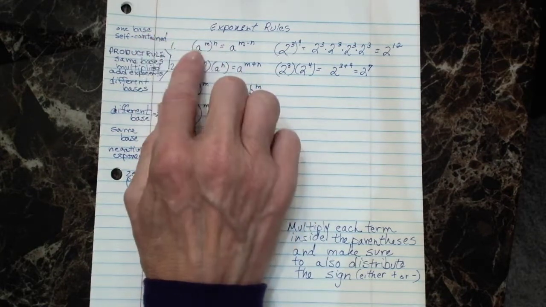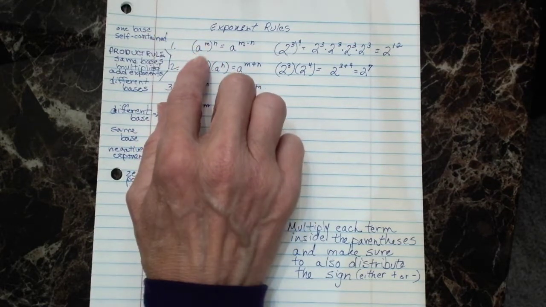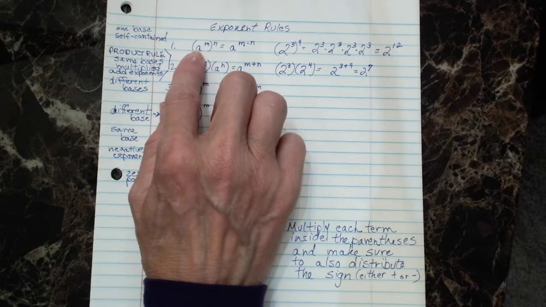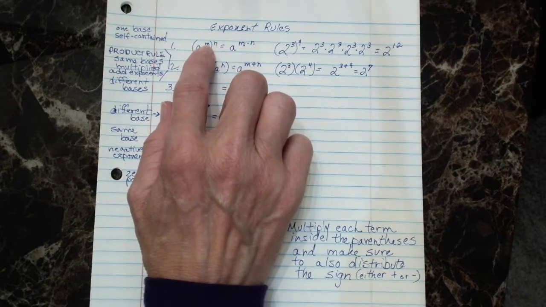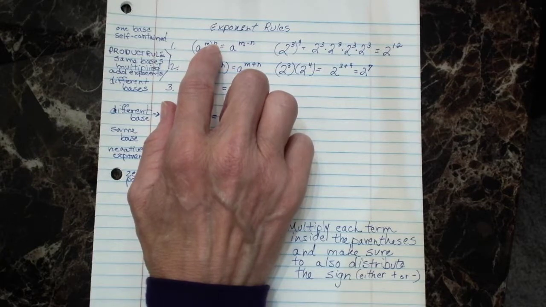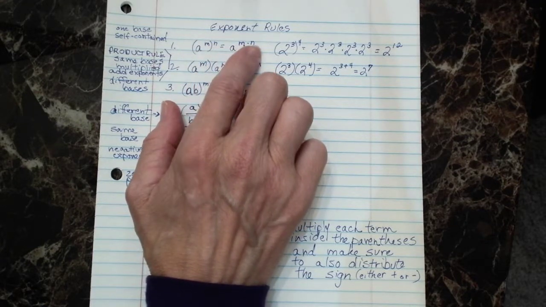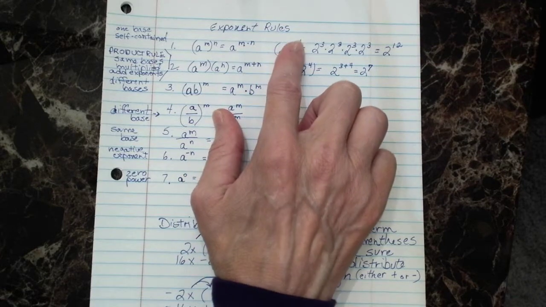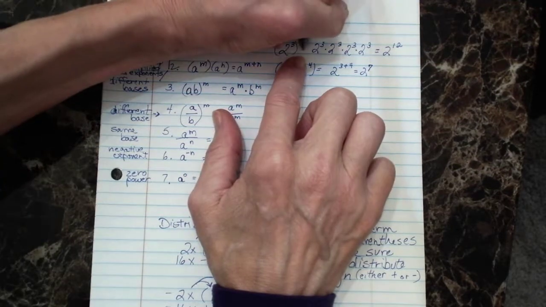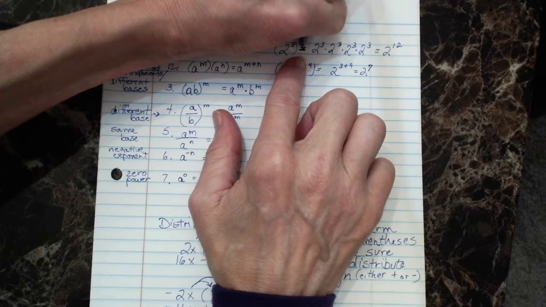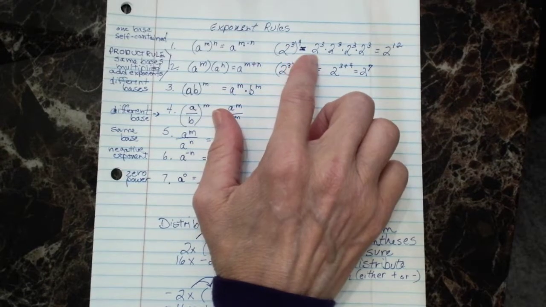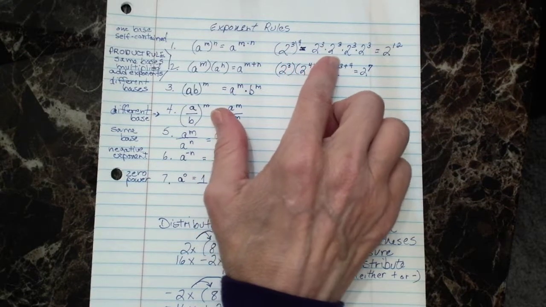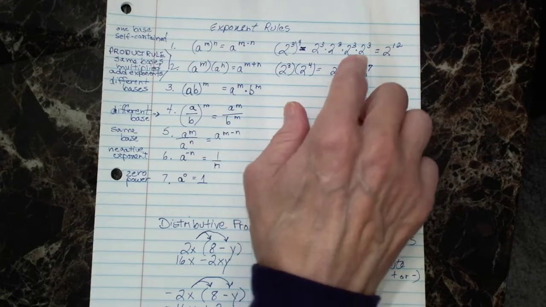When you see one base and it's self-contained in parentheses, the base being A, raised to a power and then raised to another power outside the parentheses, the m and the n have to be multiplied. So for example, 2 to the third to the fourth is equal to 2 to the third times 2 to the third times 2 to the third times 2 to the third.